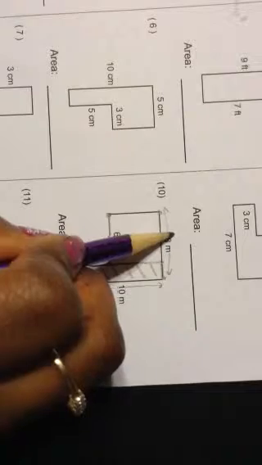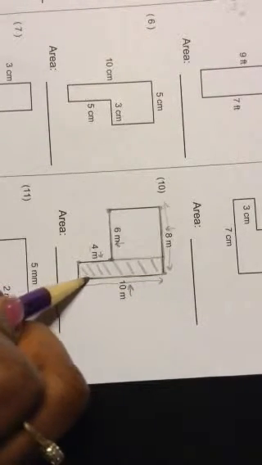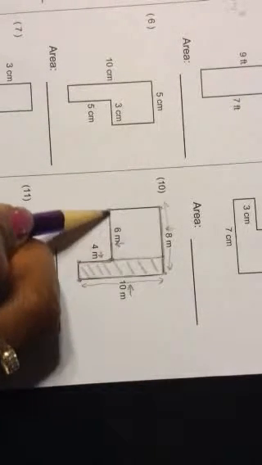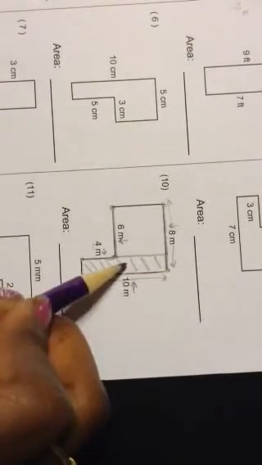This 8 meters pertains to this entire segment. This 10 meters pertains to this entire segment. This 4 meters pertains to this short segment. This 6 meters pertains to this short segment. Okay, so now we're going to work with one figure at a time, one shape at a time. Let's do the shaded one first.